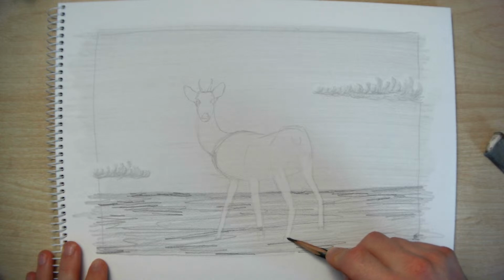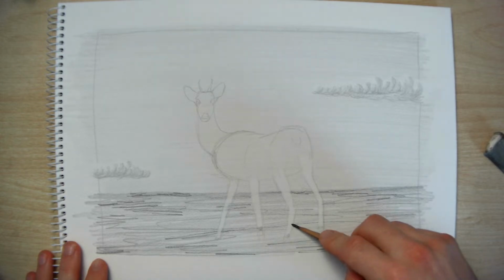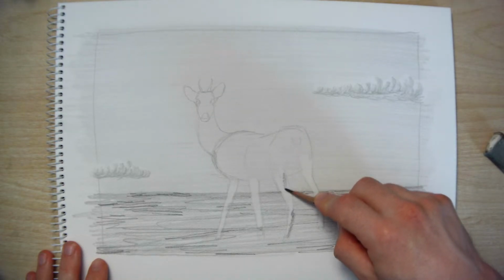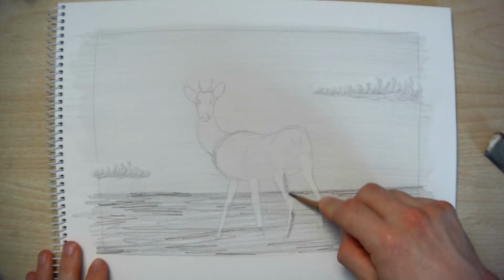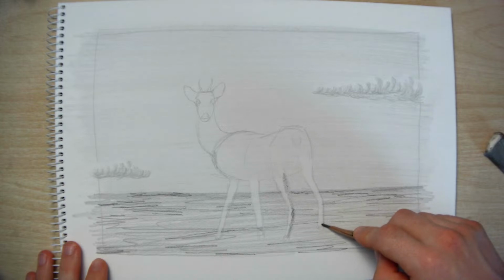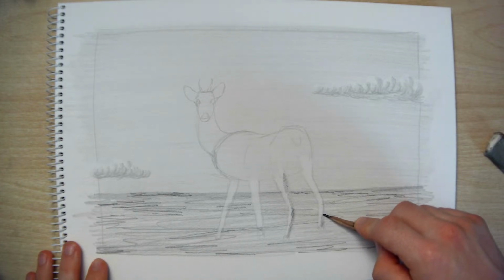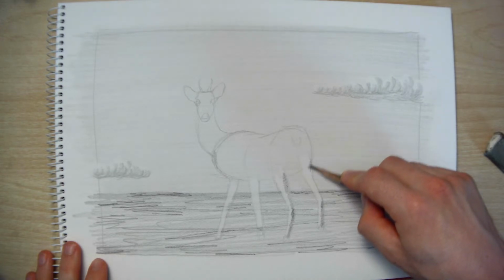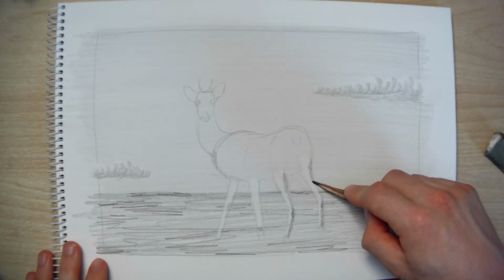Okay, let's just have a basic shadow to the right side at first. And I'm using the HB pencil here so that later I can go darker. This is just for the basic layout of the shadow shapes.